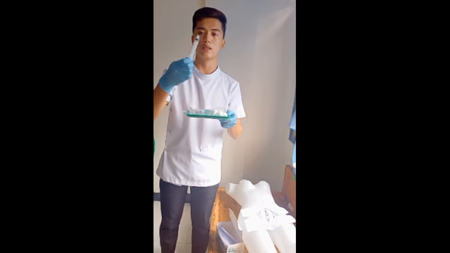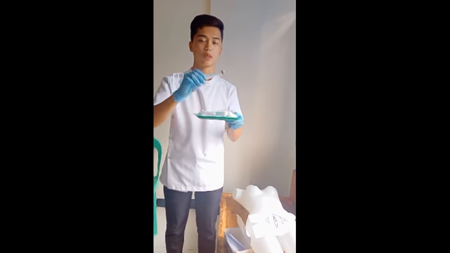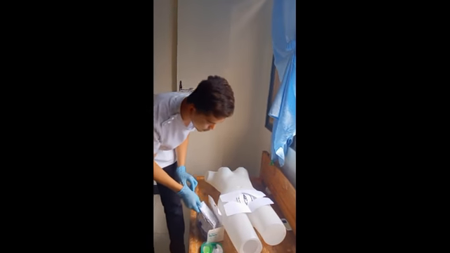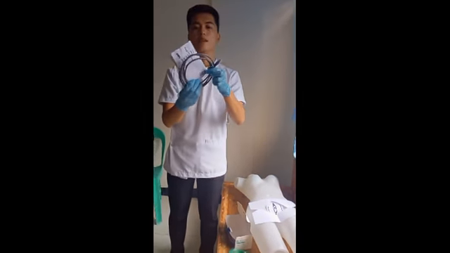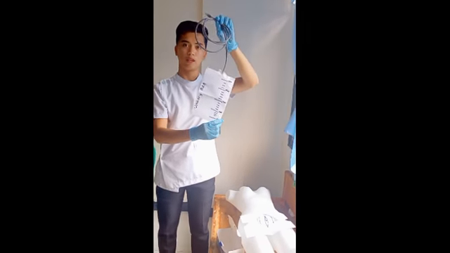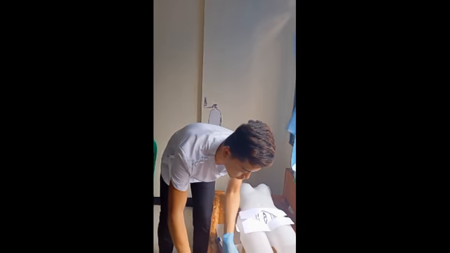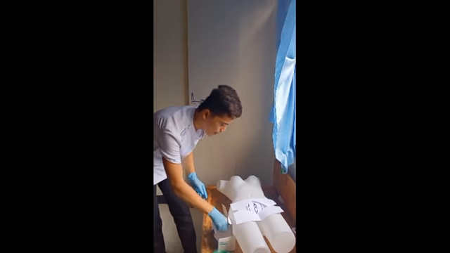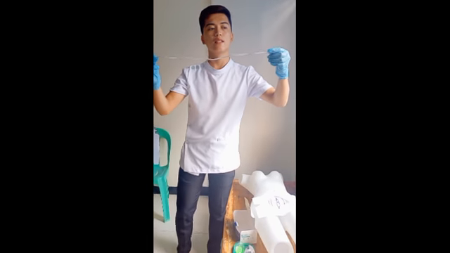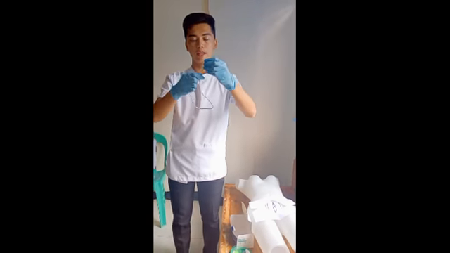Then this is the 10 cc syringe that we need. The next is this is the urinary bag, and this is the important equipment that we need.